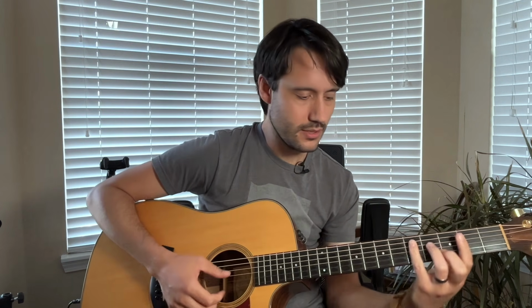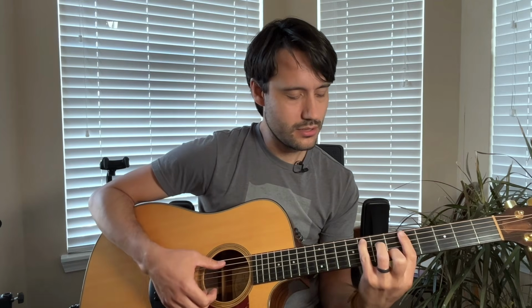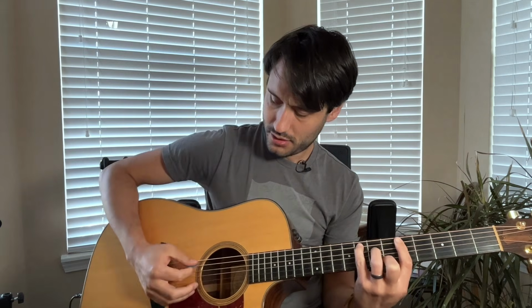So the root is on these two notes, which means as I move, the root is moving. So now the root is a D. So if I play the full shape, it's now a D chord. If I go up here, 5th position, meaning my index finger is on the 5th fret, it's now an F chord, because of where the roots are.